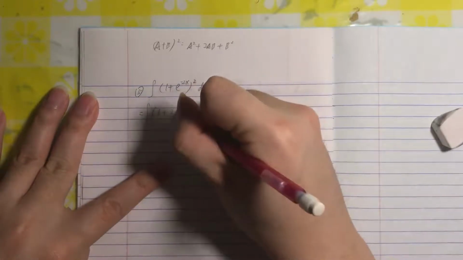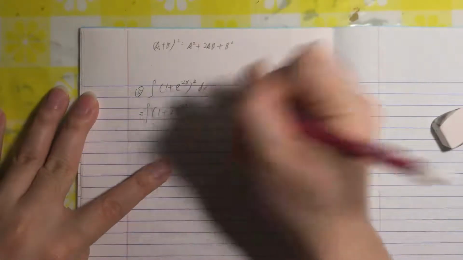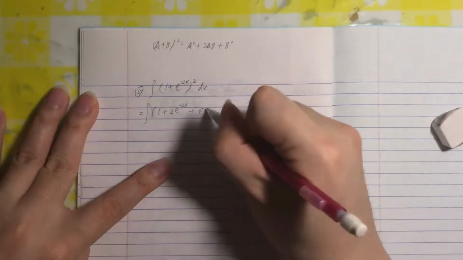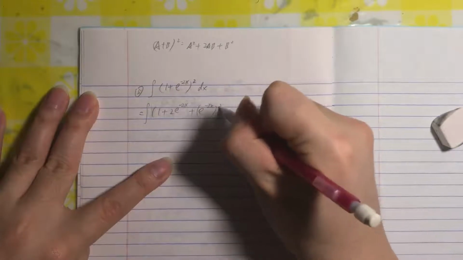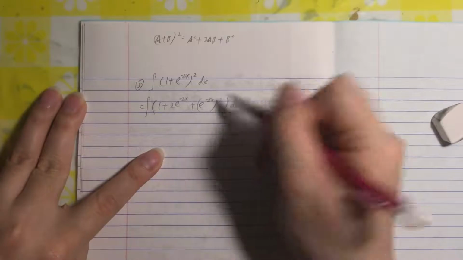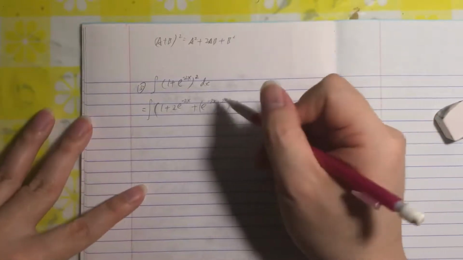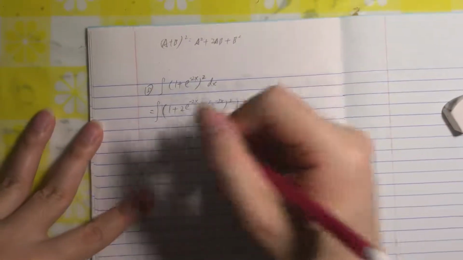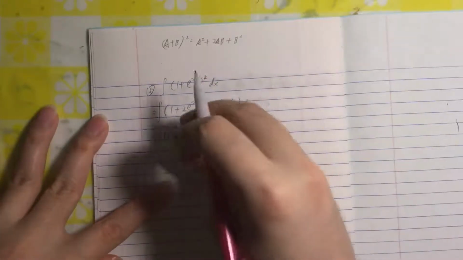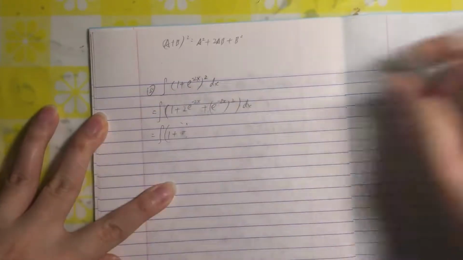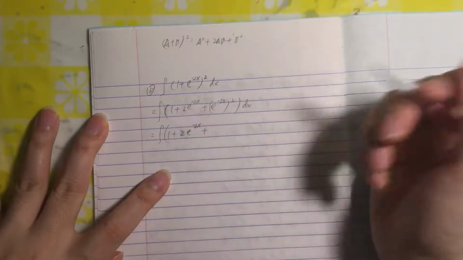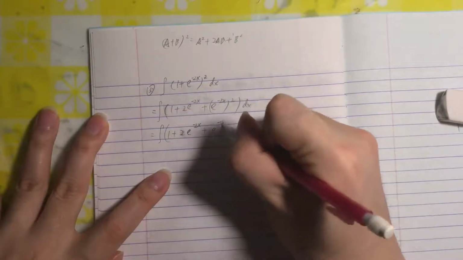Plus 2 times e to the power of negative 2x plus e to the power of negative 2x squared. What's e to the negative 2x squared? By the third exponential rule, we can multiply exponents. That's the integral of 1 plus 2 times e to the power of negative 2x plus e to the power of negative 4x.